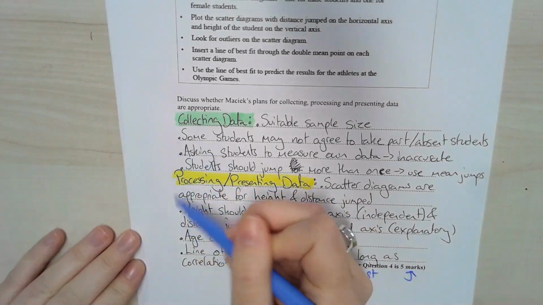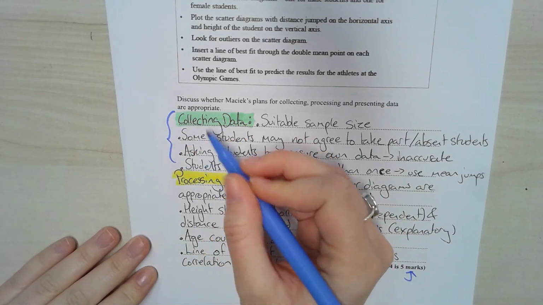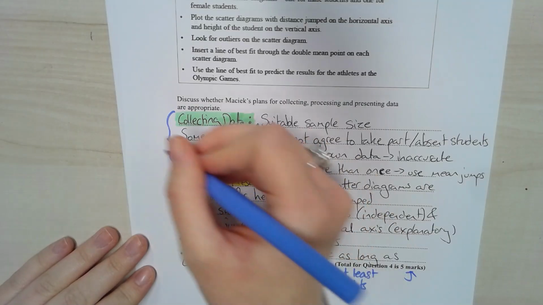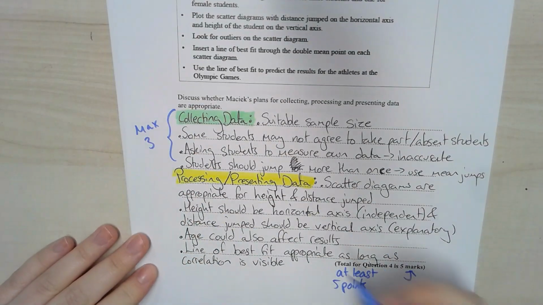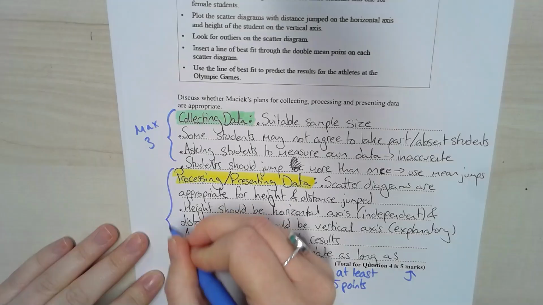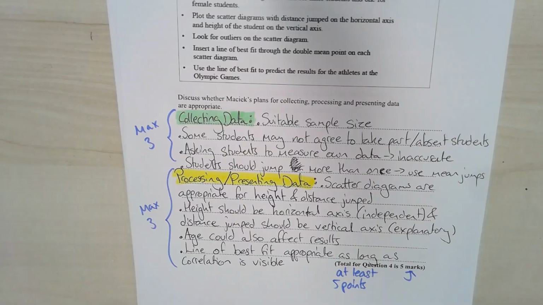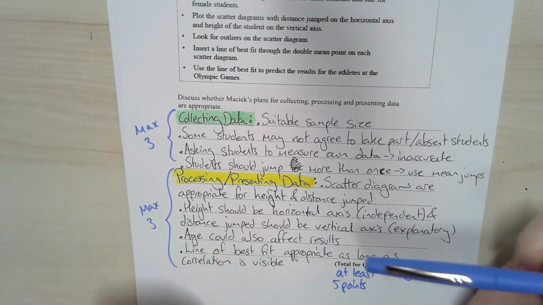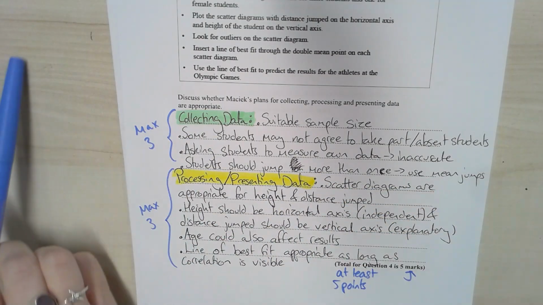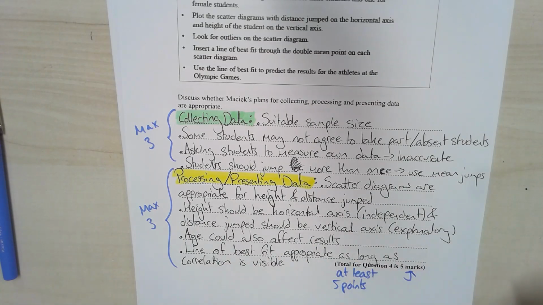But you have to try and split them equally. So you could only get 3 marks if you only mentioned points about collecting data. So you could get a max of 3 marks just from collecting data, and you could get a max of 3 marks from just mentioning processing and presenting data. If you've mentioned points from both, then that's when you're going to get your 5 marks, as long as we've written down at least 5 points and they are weighted equally between the 2 categories.